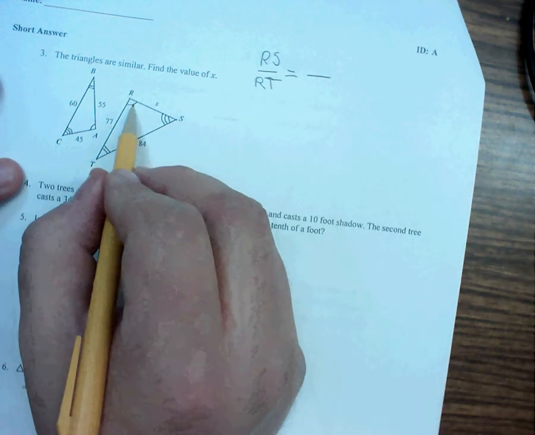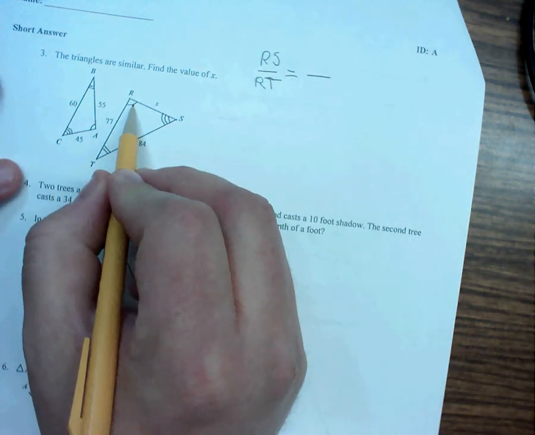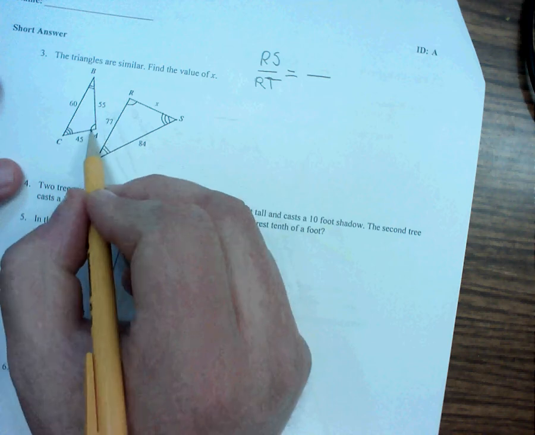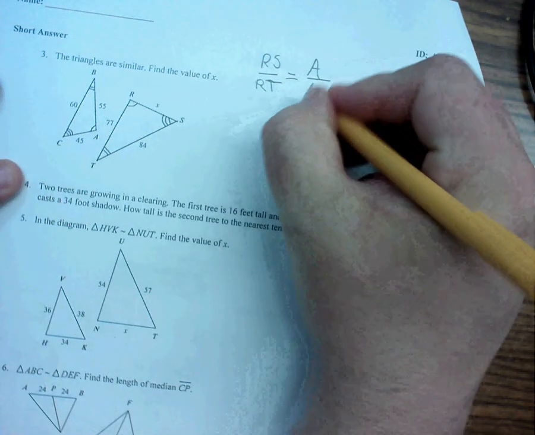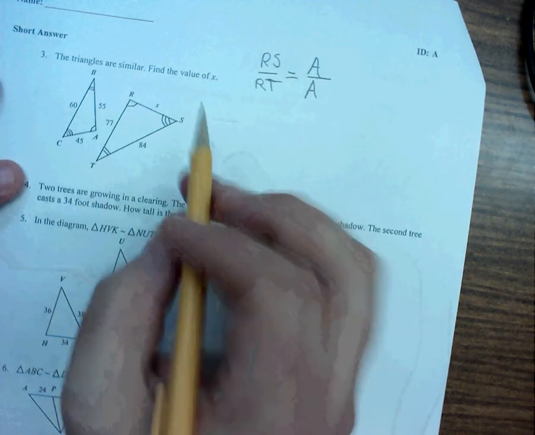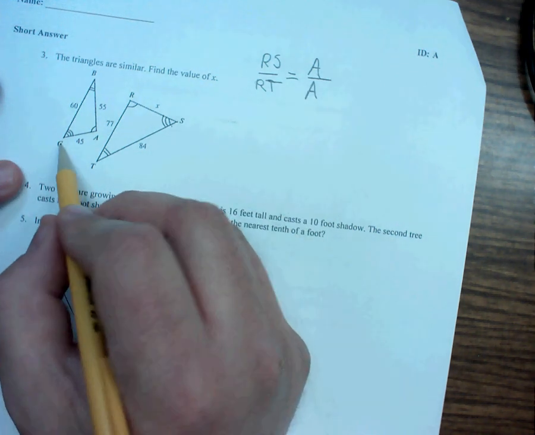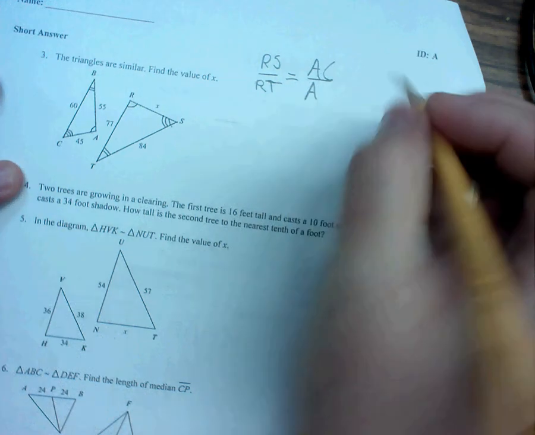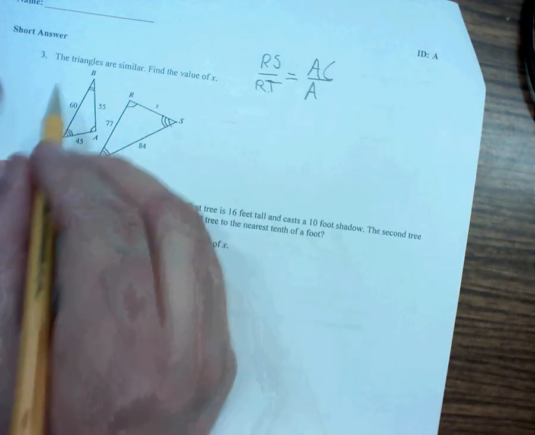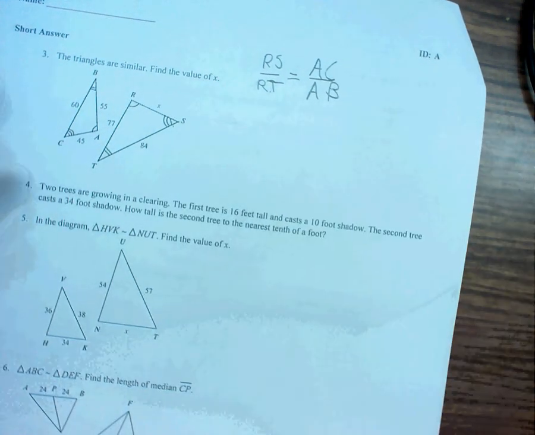Now, R has one arc. So what corresponds to R on the small triangle? A. Now, S has 1, 2, 3 arcs. What corresponds to S on the small triangle? C. And then T has 2 arcs. B corresponds to T. Does that make sense?